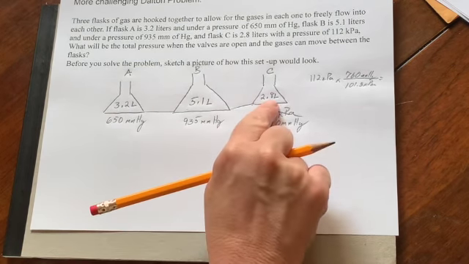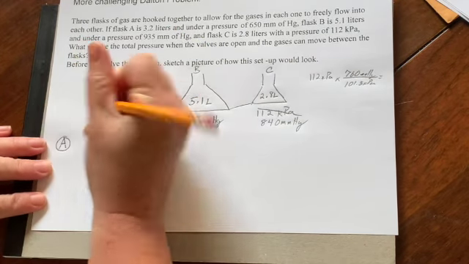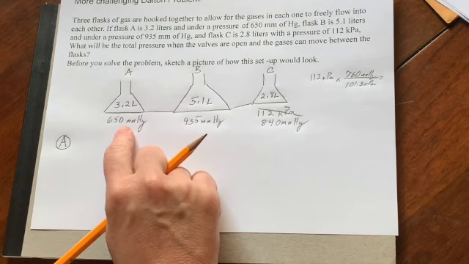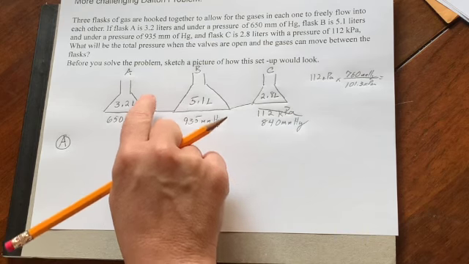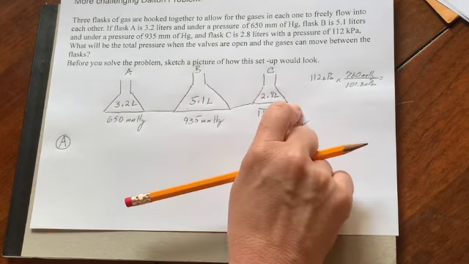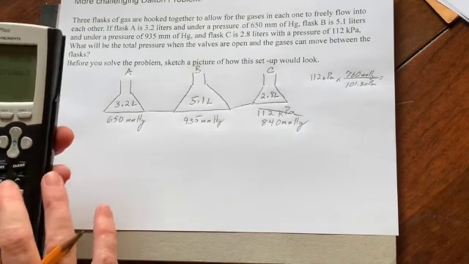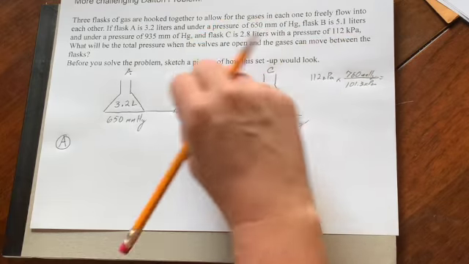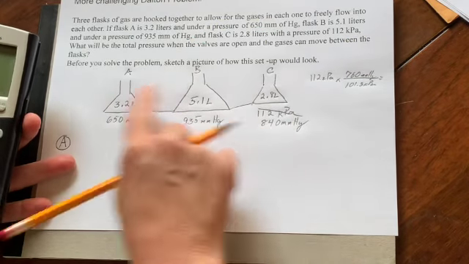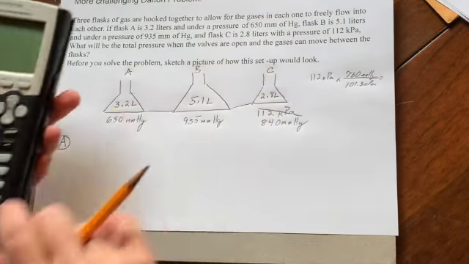to each individual gas. So let's first talk about gas A. Gas A is starting at 3.2 liters and it has 650 millimeters of mercury. When I connect all of these, it's going to have a new volume, and that new volume is the addition of all three flasks, because when I connect them, you can just assume that my little connections don't have any volume themselves. When I connect them, these gases are going to flow freely throughout these three containers.